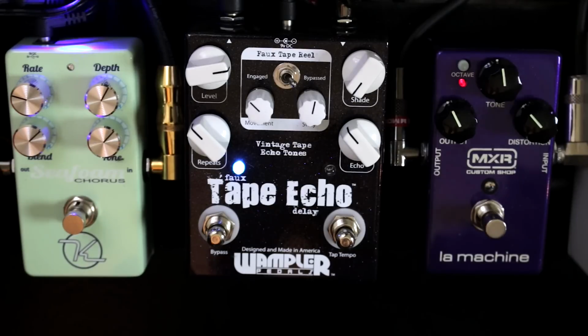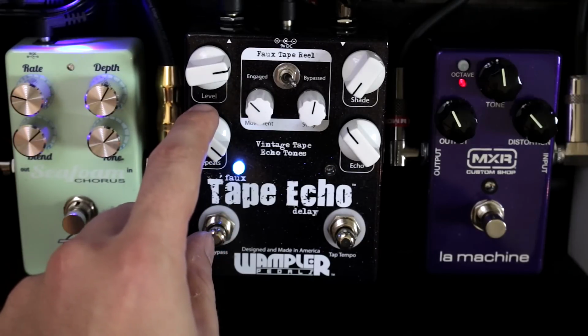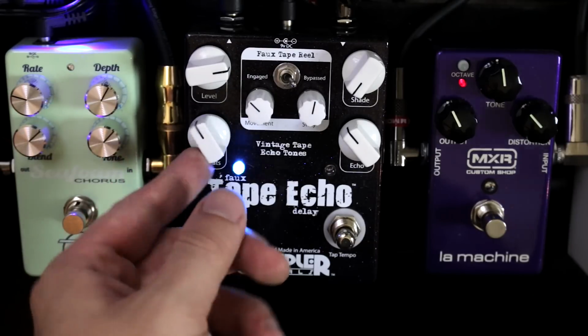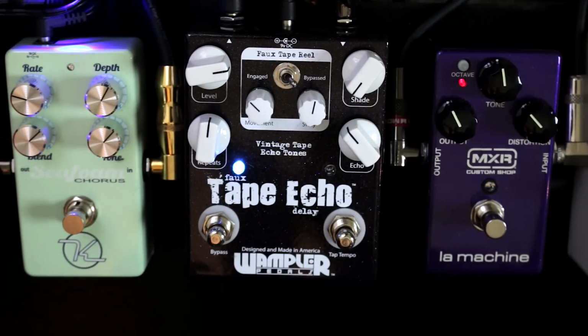So moving down here, we have the repeats knob, which controls how many delays you get. That can be called repeats, it could be called maybe feedback. I've seen it called regeneration, that's what it's called on the Carbon Copy. So that is something that, depending on which pedal you use, that's definitely a stipulation.